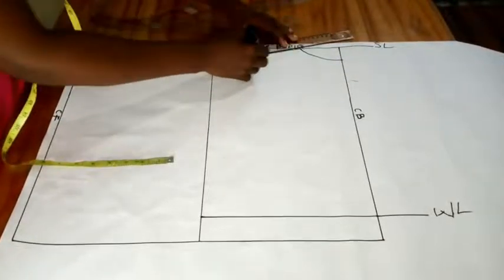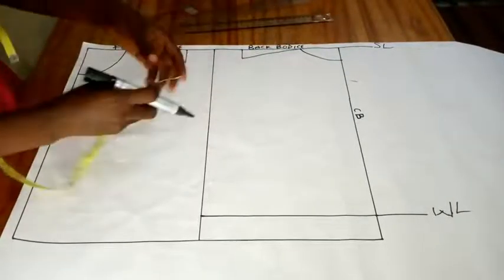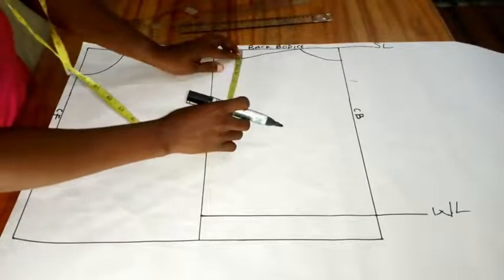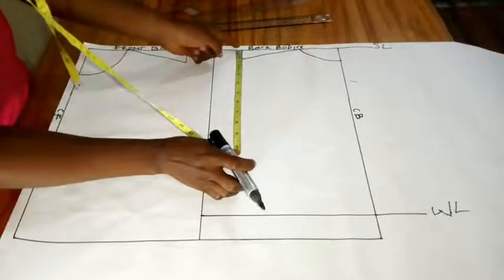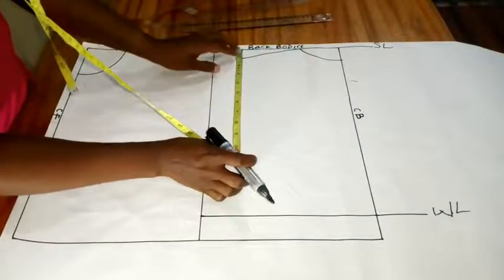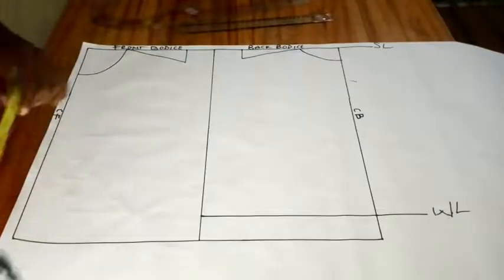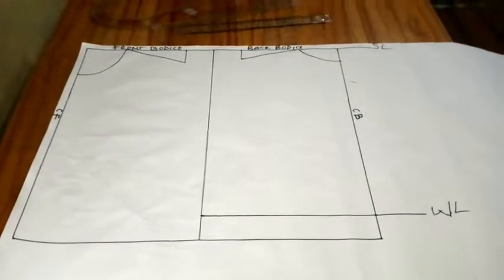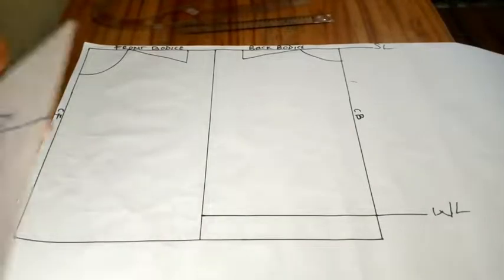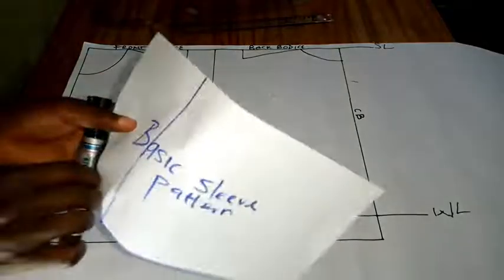So that by the time you slant your shoulder, you'll be having 8 for your chest line. From here to here is 9, and by the time you slant your shoulder, that's -1 will be 8. Or one of the things I used to do is to use my basic sleeve pattern. This has worked for me several times.